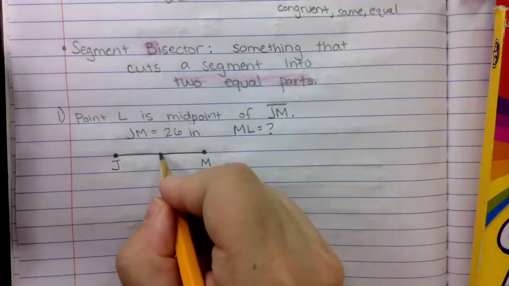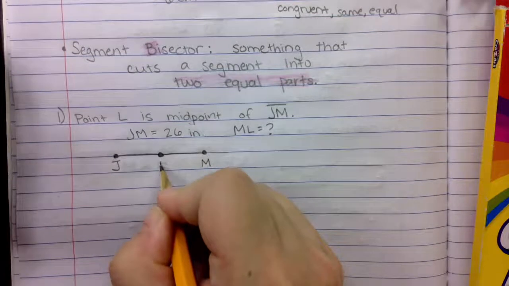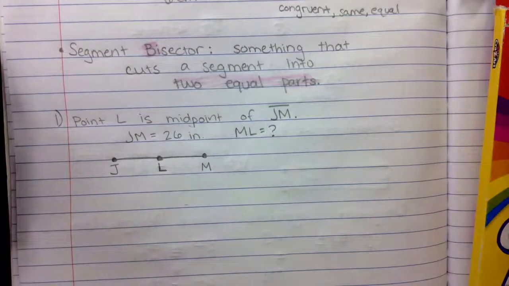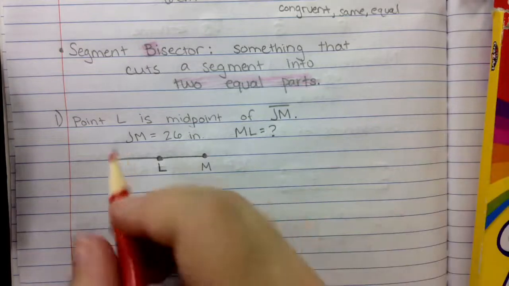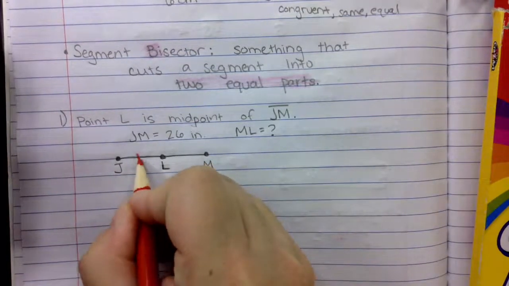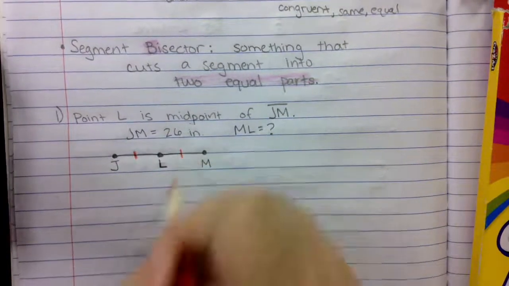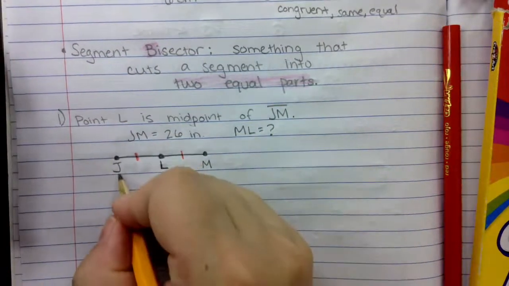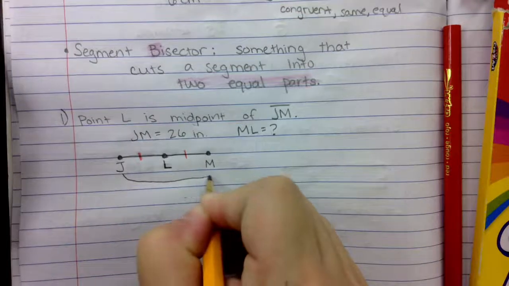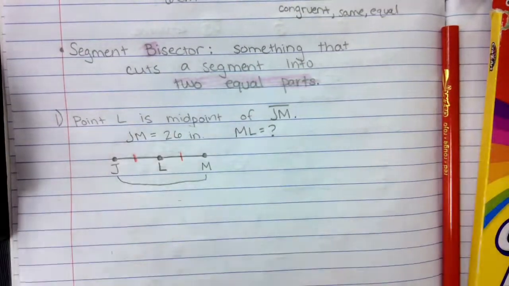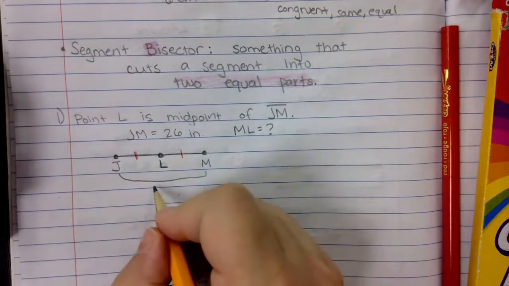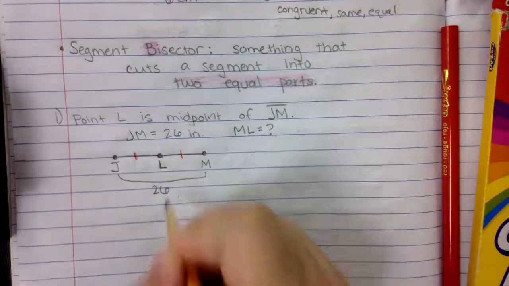What was that 13 representing? M to L was what we were trying to find. Really, it could be the J to L or the L to M. They just switched it around, M to L. If I start at M and I walk backwards to L, does it change the distance? No. So ML equals 13 inches.